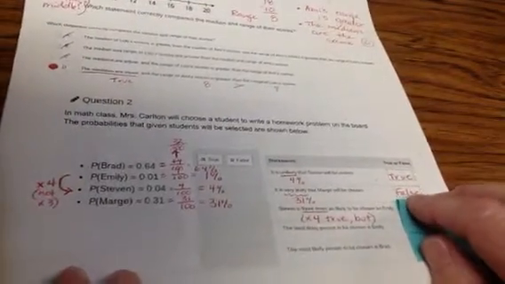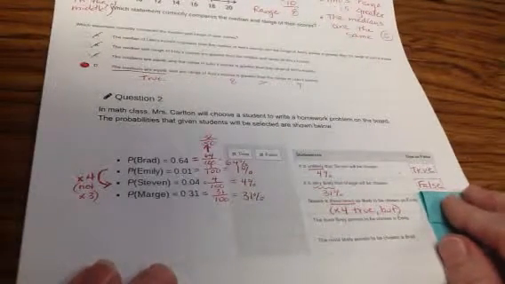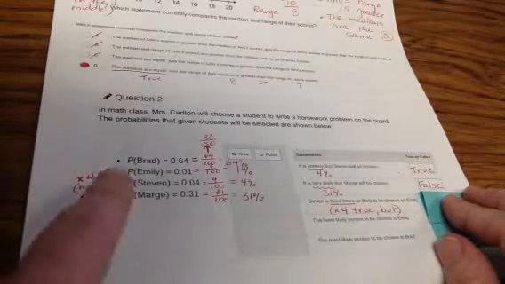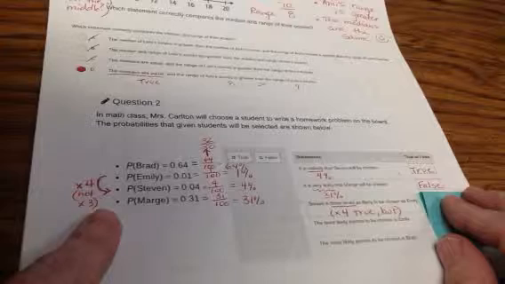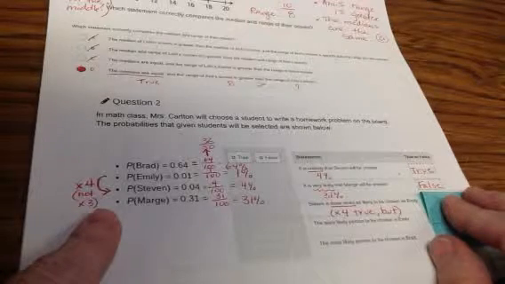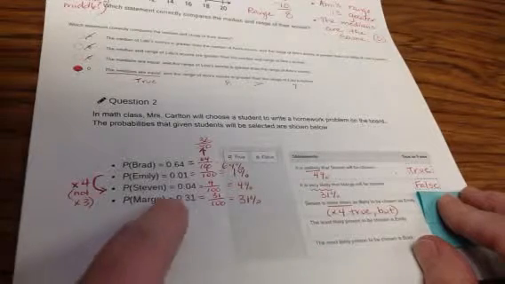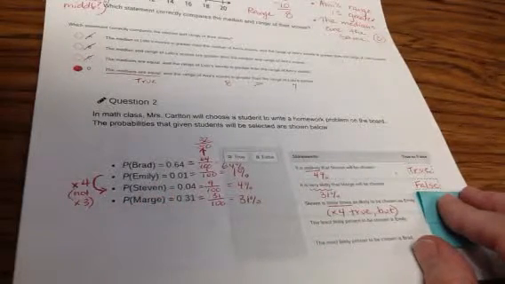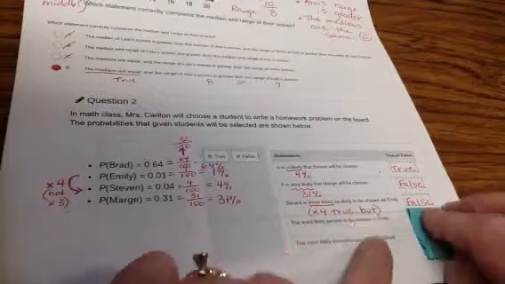Stephen is 3 times as likely to be chosen as Emily. Well, Stephen is 0.4 and Emily is only 0.1. To get from Emily's probability up to Stephen, you'd have to multiply by 4. Not by 3. I think the 3 times is there to mess me up because the difference between them is 3. But it really would be 4 times more likely to be chosen. So 4 times would be true, but this 3 times is false.